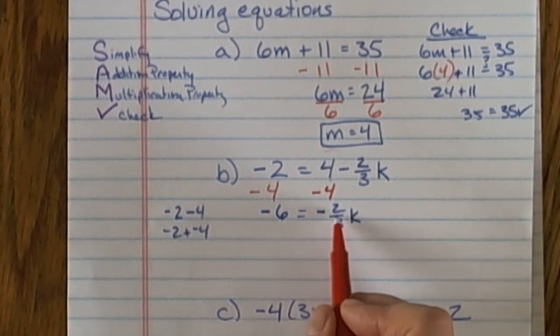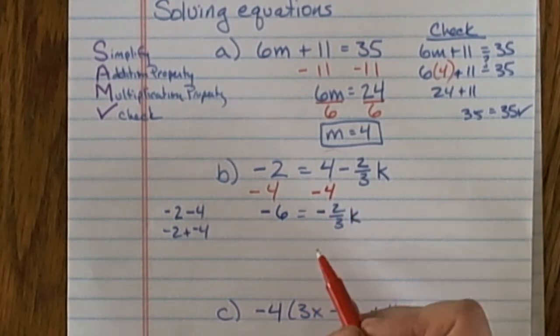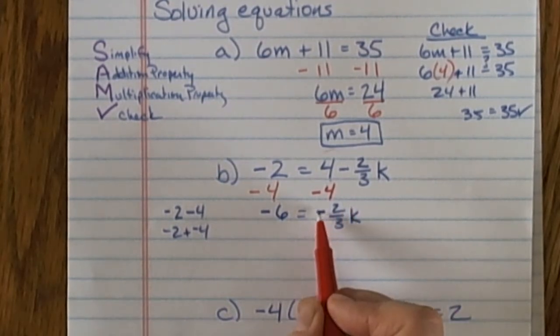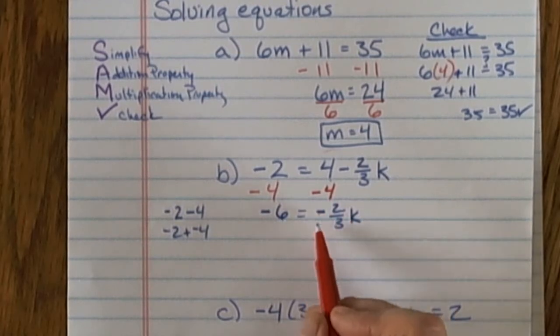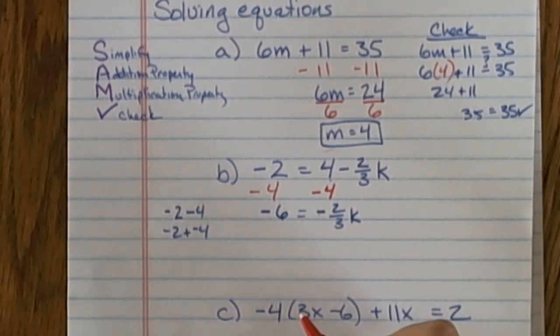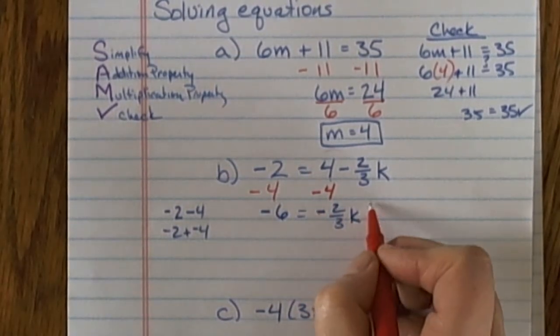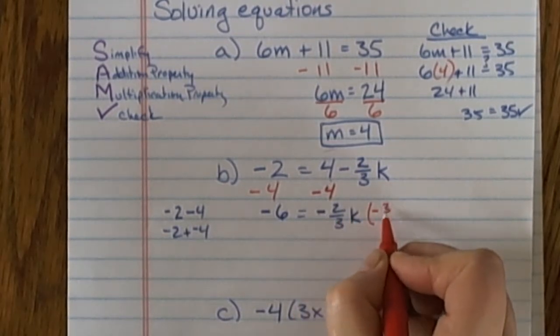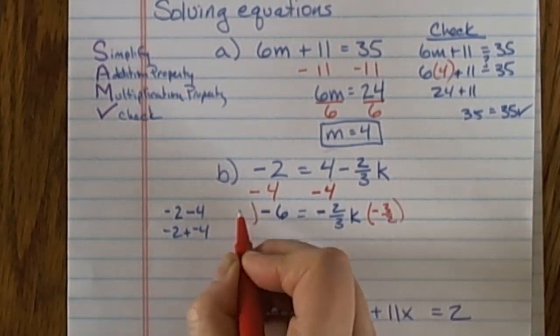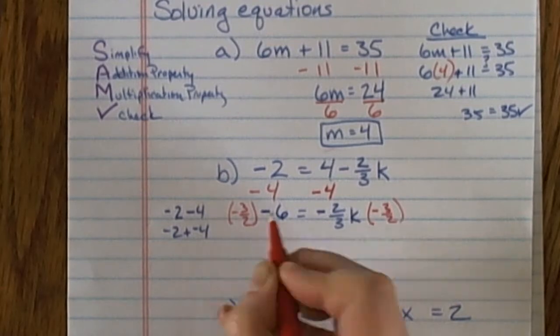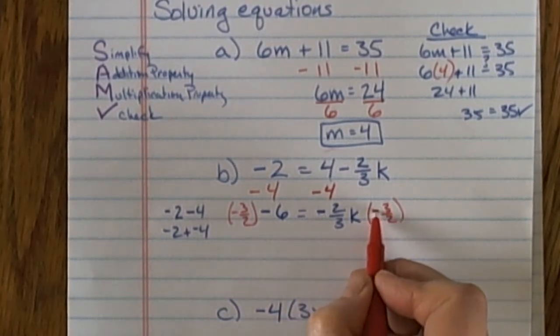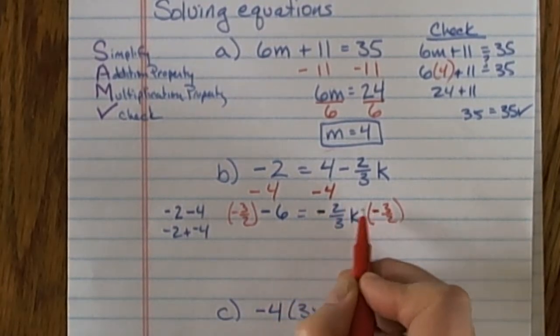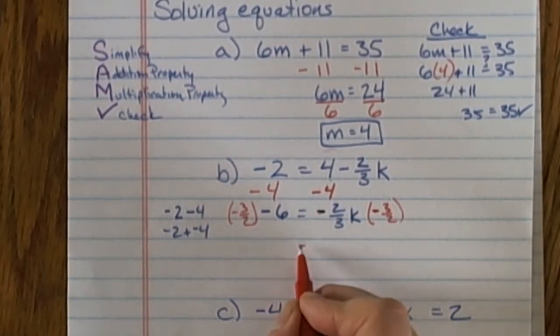So to get rid of a 2/3, I would divide by 2/3, in fact negative 2/3. And when I divide by a fraction, that's the same as multiplying by the reciprocal. So I'm going to multiply both sides by negative the reciprocal of 2/3, 3/2. And I'm doing the negative reciprocal, the negative sign here, because there was a negative sign here. So I want negative times a negative to be a positive.